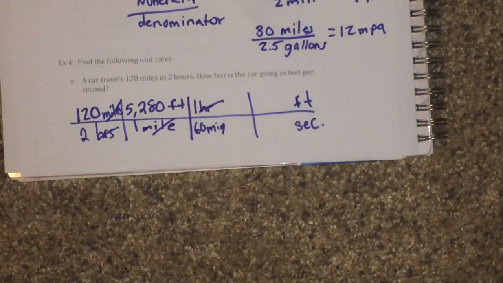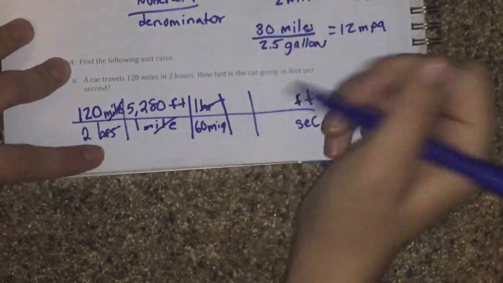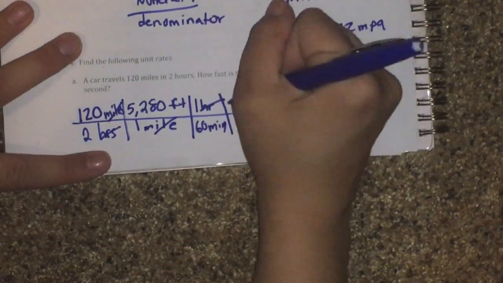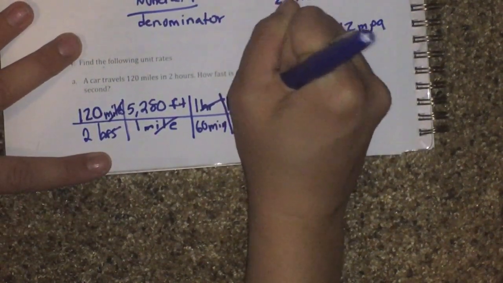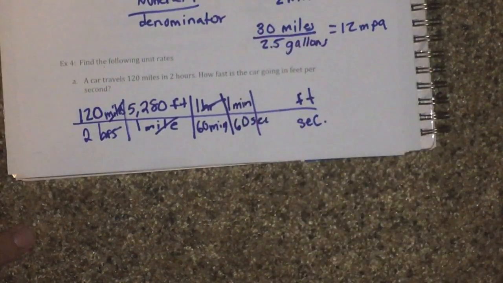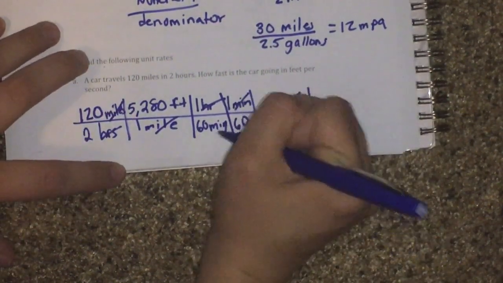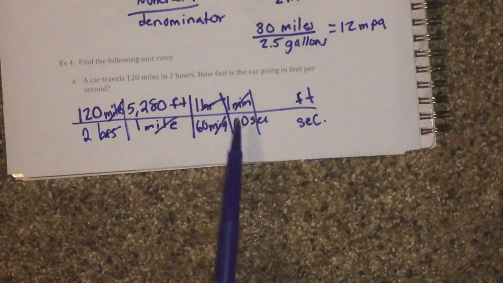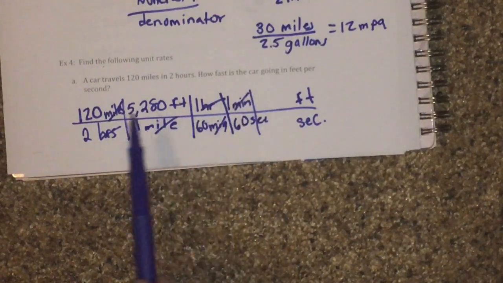We want feet per second. So we have one more conversion that we need to do. We know that 1 minute is 60 seconds. So we're going to put 1 minute on top and 60 seconds on the bottom. We're able to cancel out our minutes. Notice you are only canceling out the hour, the minute, the miles.